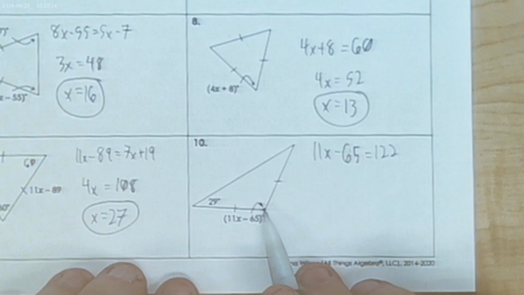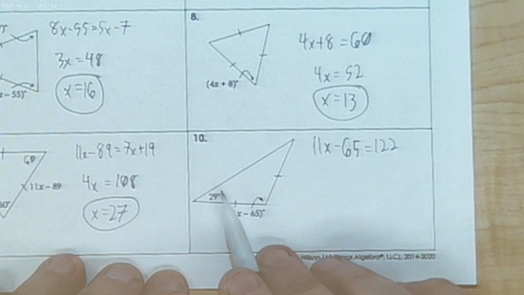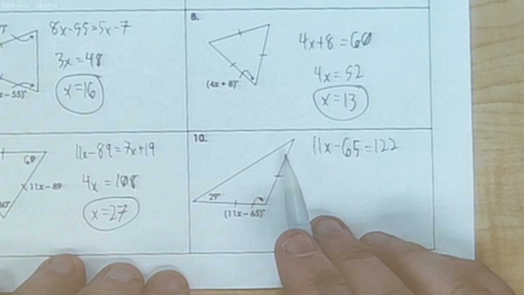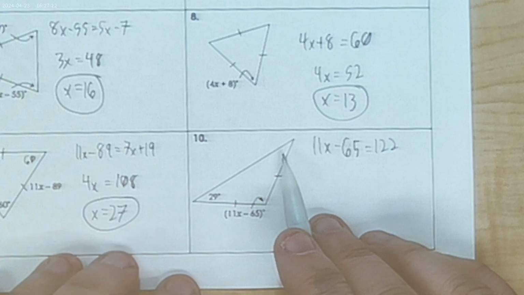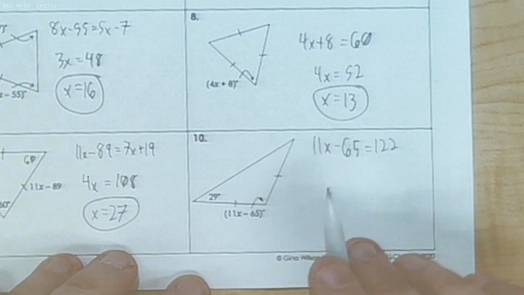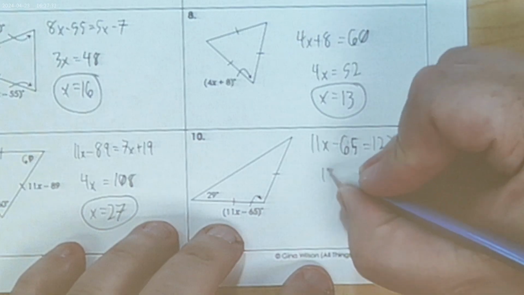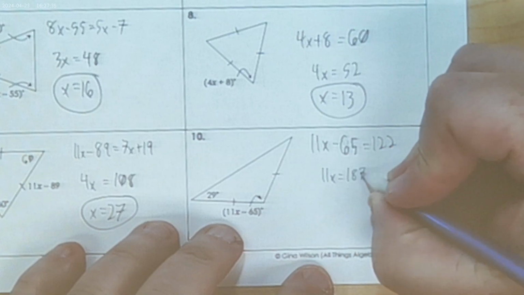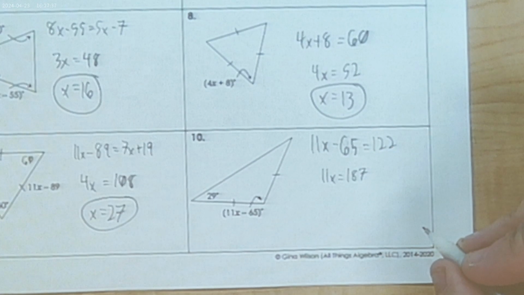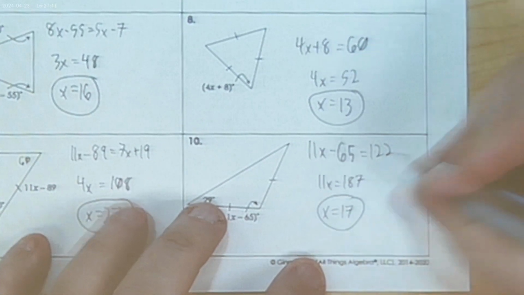This angle has to be 122 because 180 minus 29 minus 29 equals 122. That's what's left over here. So 11x minus 65 equals 122. Plus 65 gives me 11x equals 187, divided by 11. X equals 17. And there we go.